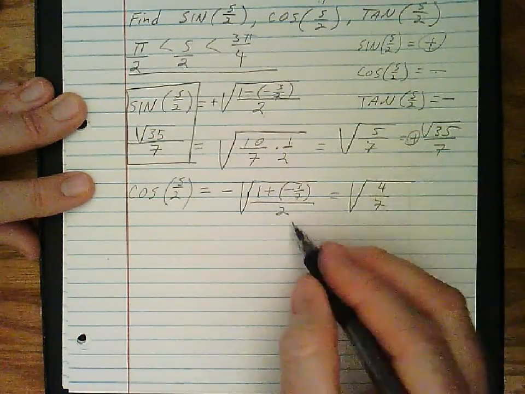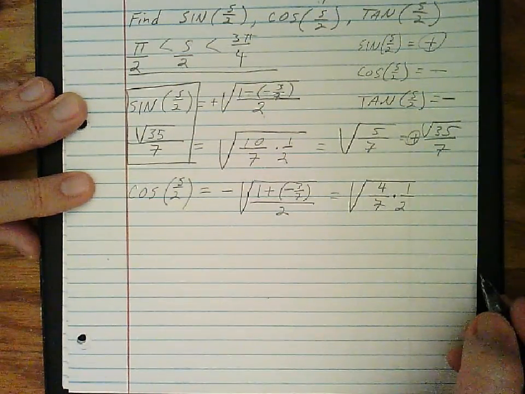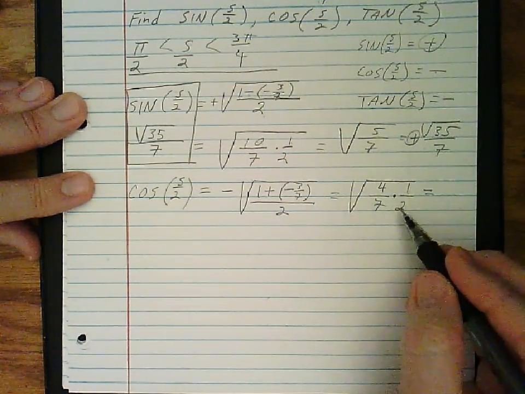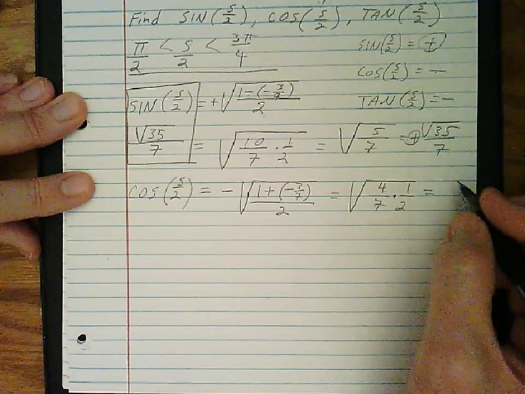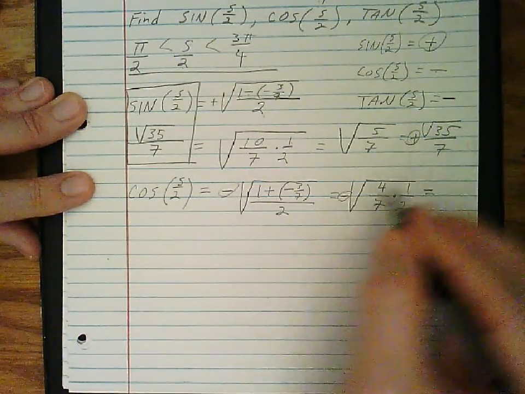4 over 7 divided by 2 is the same as multiplying by the reciprocal, and like before, I can divide first. So, don't forget the negative sign here. I almost forgot that negative.